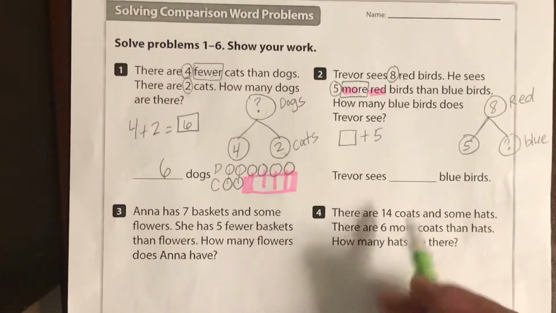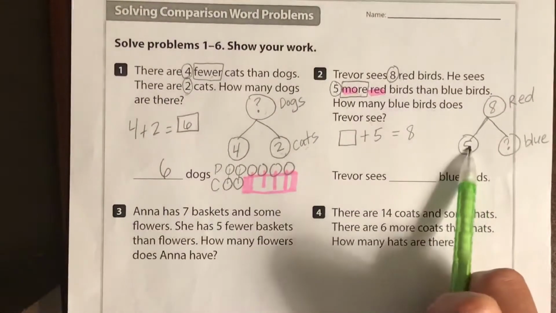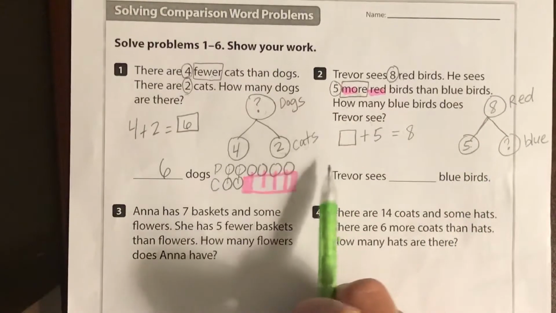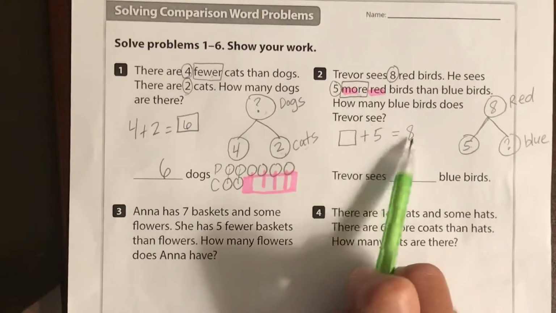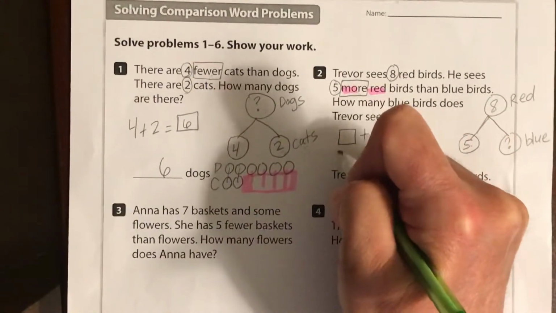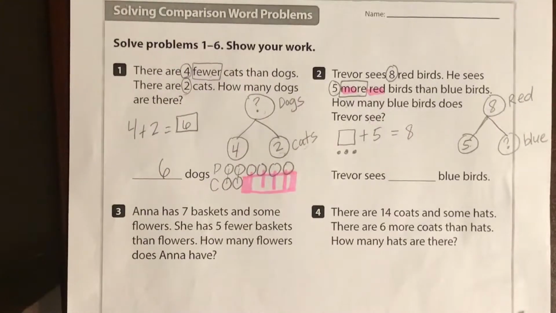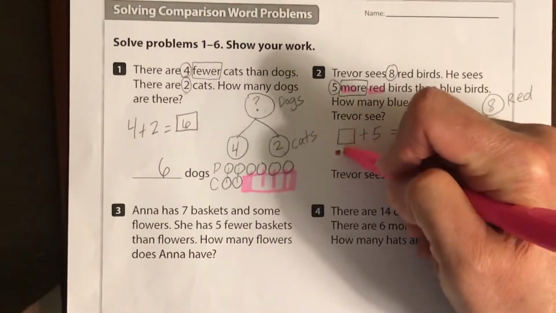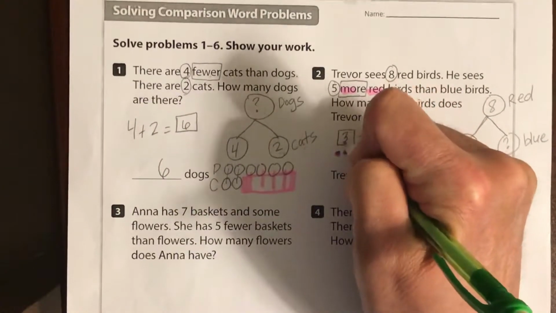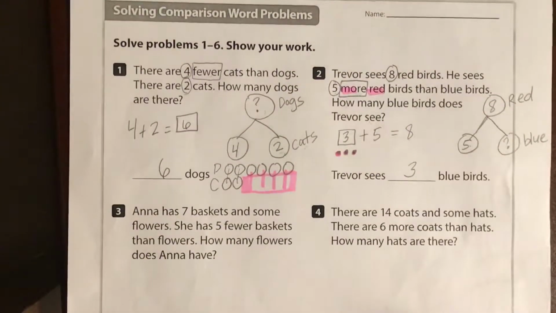Equals 8. 5 plus blank equals 8. So I could count on from 5 to get to 8. I can use my count on dot strategies. 5, 6, 7, 8. And I see I have 1, 2, 3 dots there when I counted on, and my answer is 3. Trevor sees 3 bluebirds.